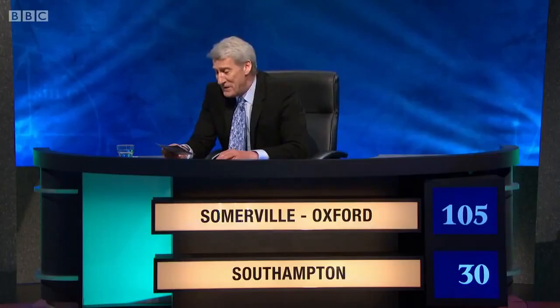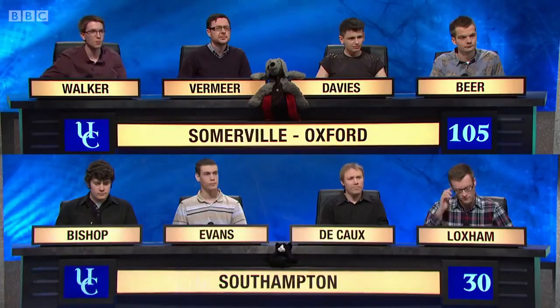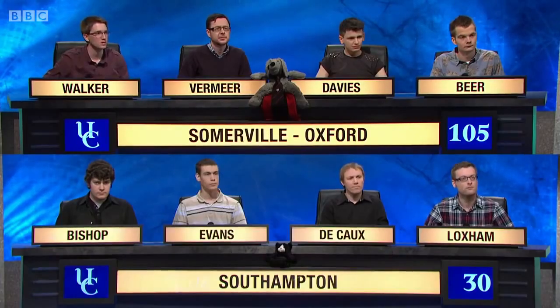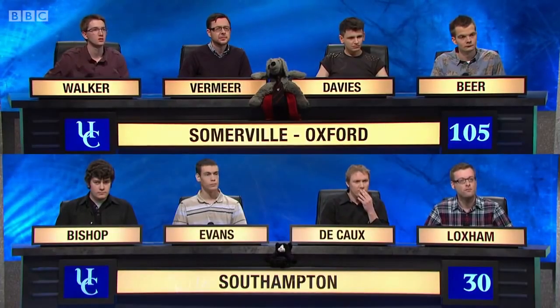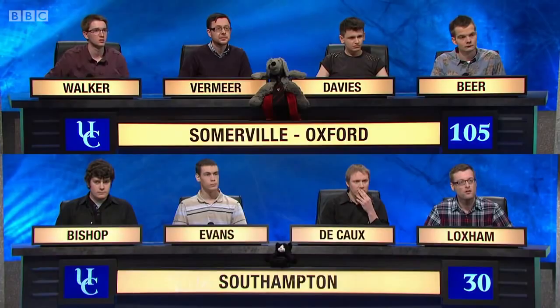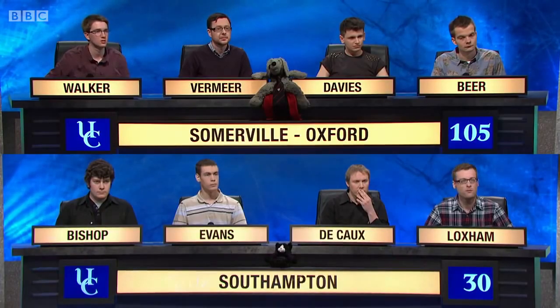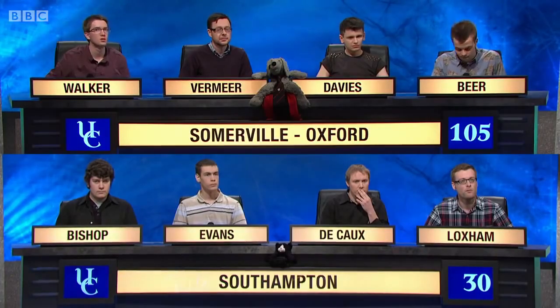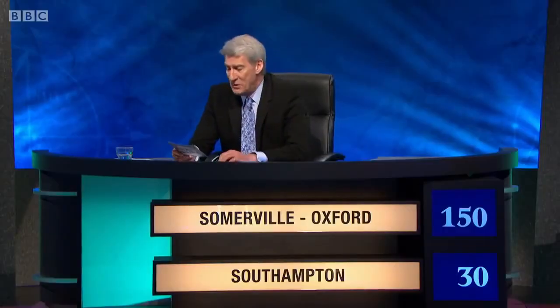In atmospheric physics, what term denotes the optical phenomenon of a yellowish-white halo around the sun caused by... Southampton. Corona. Correct. Listen carefully. If a single self-replicating robot takes 1 year to produce 10 copies of itself, all of which are activated on the same day, after how many years will the number of robots exceed 1 million? Somerville. 6. Correct.